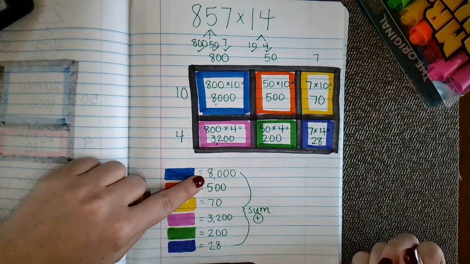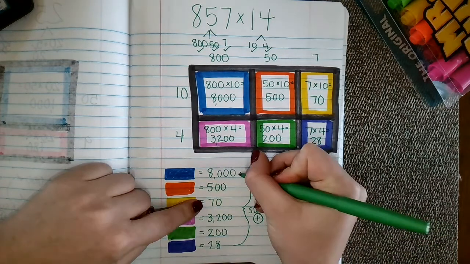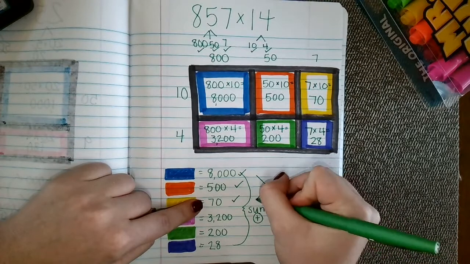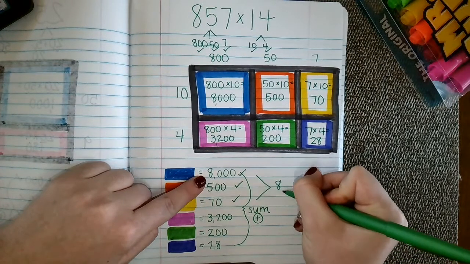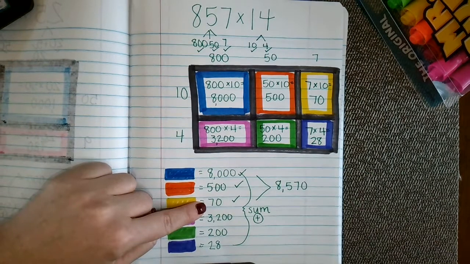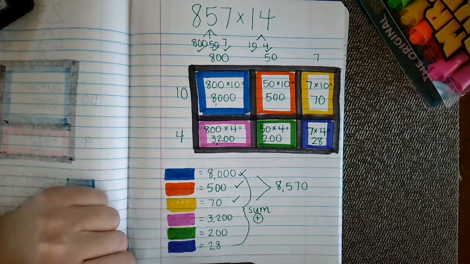So right now, I see 8,570. And I just put those together just by saying them. So I'm going to mark these 3 numbers off so I don't accidentally add them together again. But I'm going to say that again, 8,570. Okay? We could put those together without really having to line them up and add them. Then I just have 3 numbers left. If you want to pause this video and try to find the product of our area model box, you can go ahead of me. That is fine.